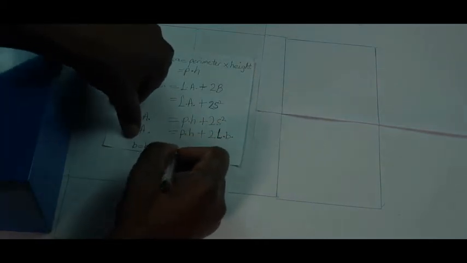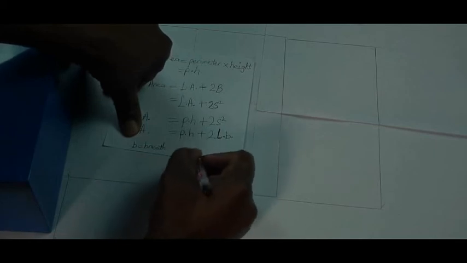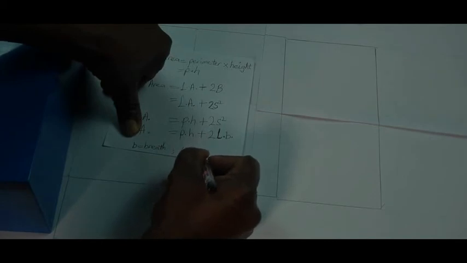So small letter l equals length. So this is a formula to find the total area of a solid.